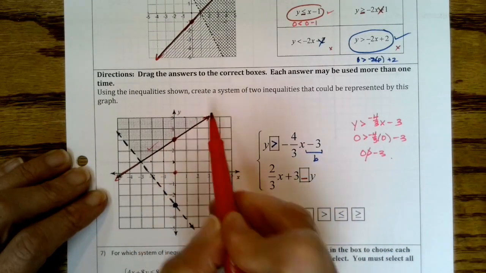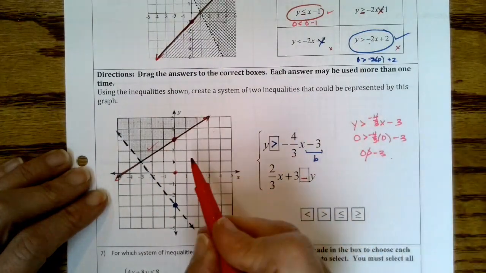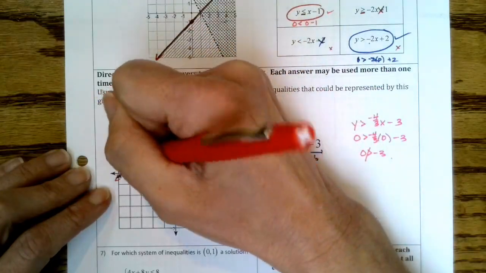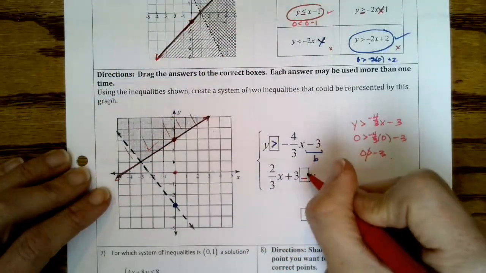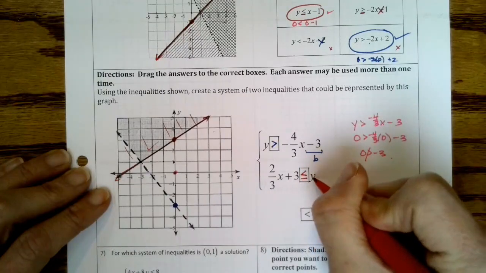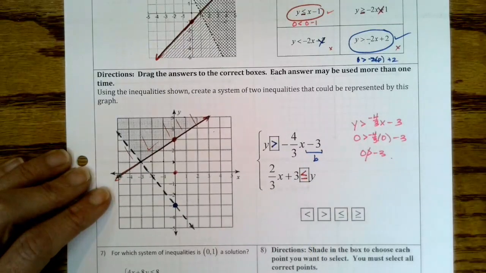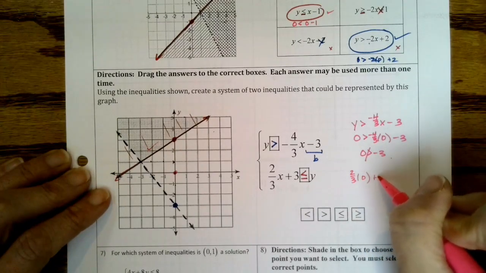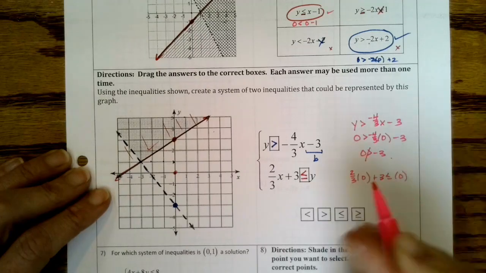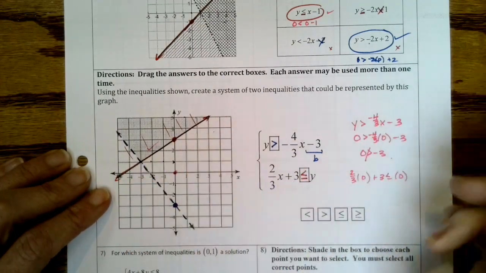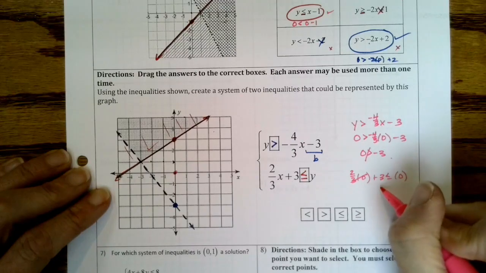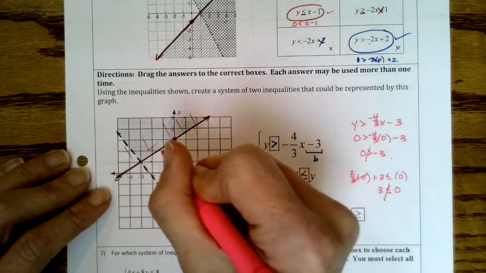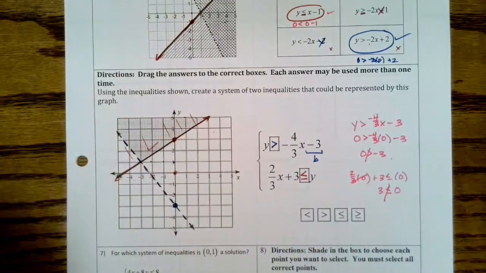Rise 2, run 3. So far, so good. Now what I'm talking about is I want to make sure that I'm talking about this area that's above. So again, I'm going to say y should be bigger than. Here's y being bigger. But of course, you know what I'm going to do. I'm going to check about whether or not 0, 0 works. Should it work? No. So this zeroes out. Is 3 smaller than or equal to 0? No. So I know that I'm good with how my signs work out.